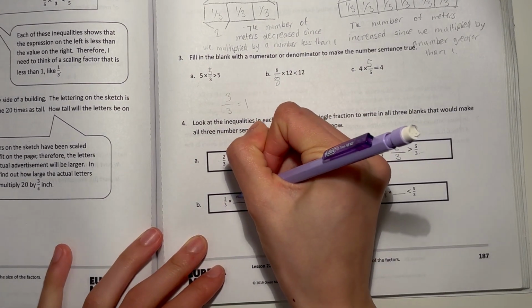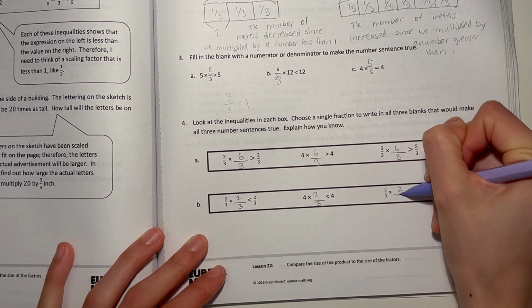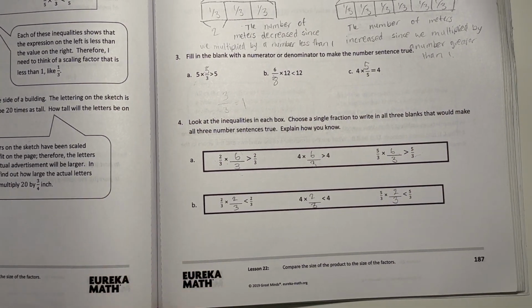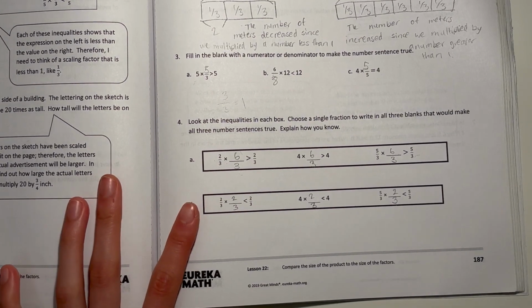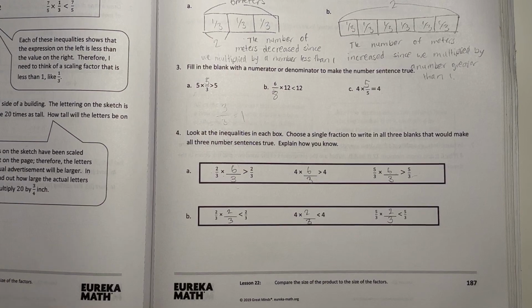So let's see, I'm just going to do 2/3. You guys can put other fractions as well. There's honestly so many answers. As long as your numerator is less than your denominator, then all of these number sentences would be true.